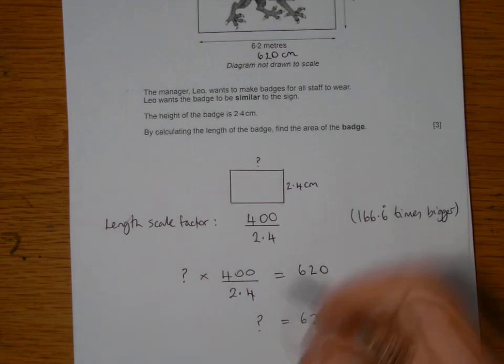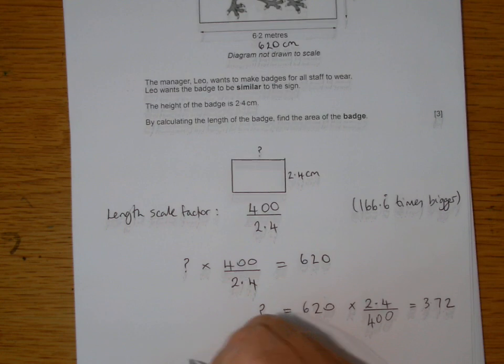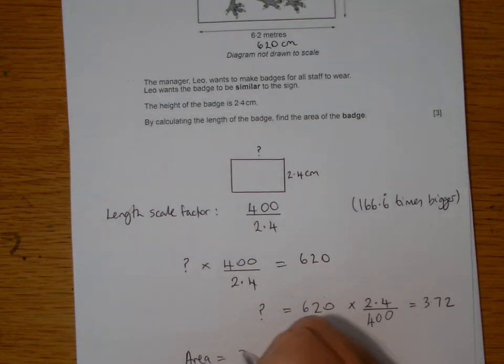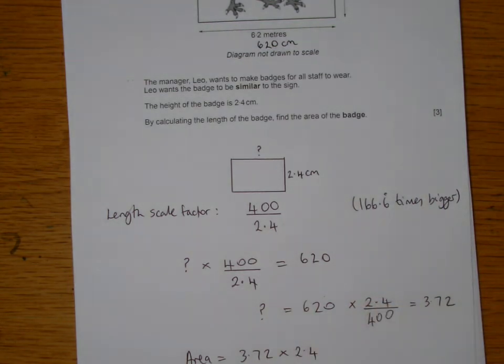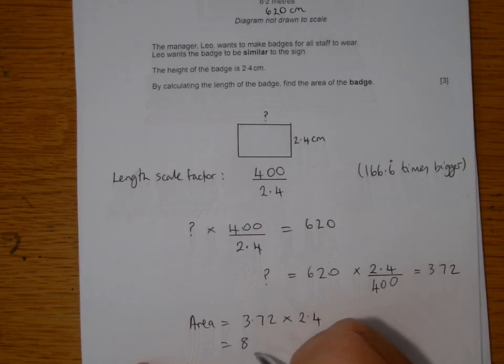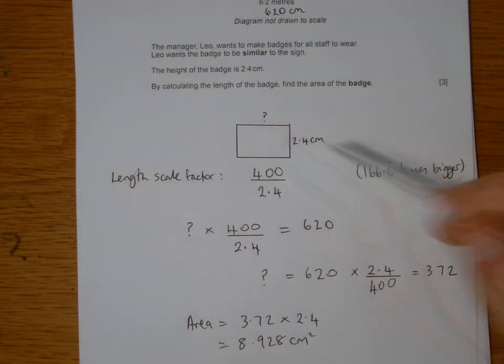3.72. Okay, so I know now my length, so then quite simply I can do the area is length 3.72 times the height, which is 2.4, and I do that on my calculator and I get the answer to be 8.928 centimeters squared for the area of this badge.